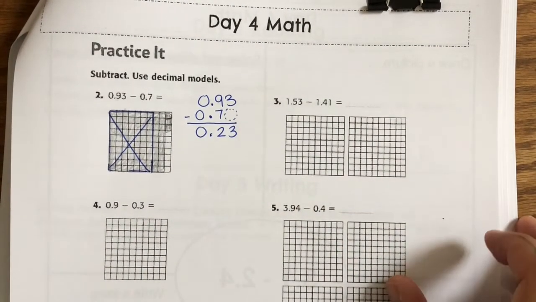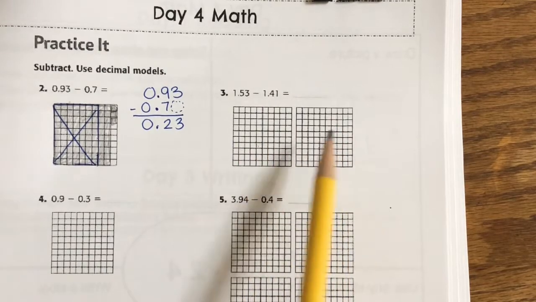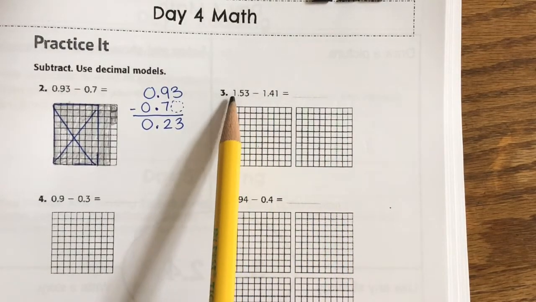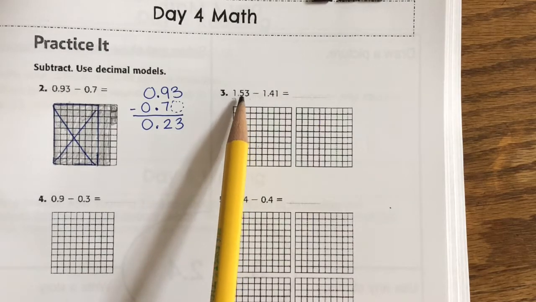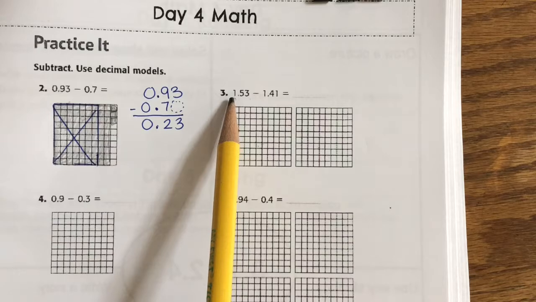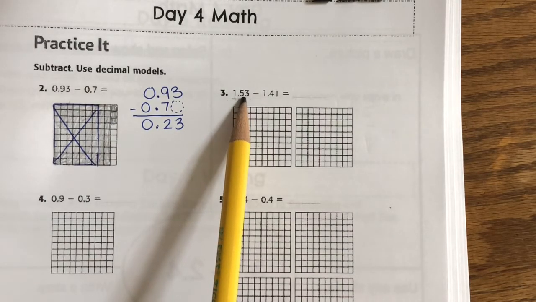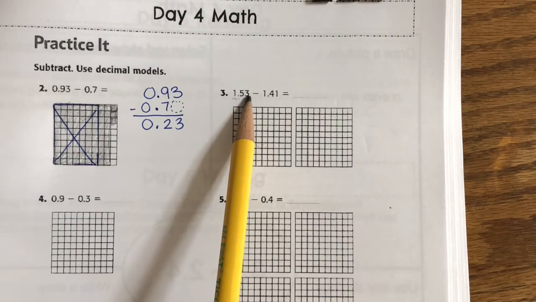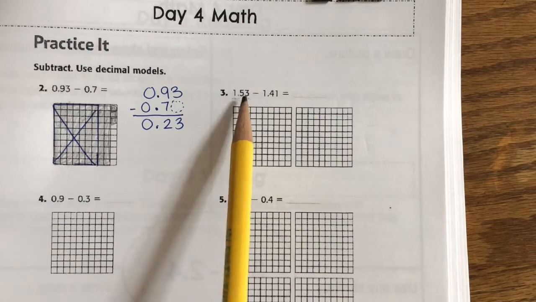Now moving on to problem 3. This one has whole numbers, so you have 2 squares. And the reason we have 2 is because, oh well, Ms. Torres, we're subtracting. Why do we need to have 2 if we're subtracting? Well, you'll notice that 1 and 53 hundredths is actually almost 2 wholes. And I always like to think of this as a cake. Would you like to have one full cake and 53, which is like half a cake? Or would you just like to have 1? Well, of course, you're gonna want more cake. So yeah, I want 1.53.